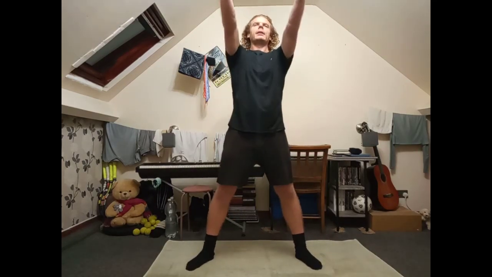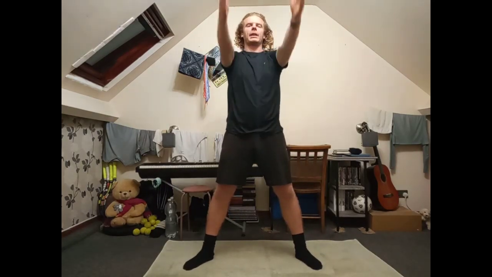Now the arms up. If this exercise or any other one causes pain, then don't do it. And just more or less to relax. Down to the side, in front.